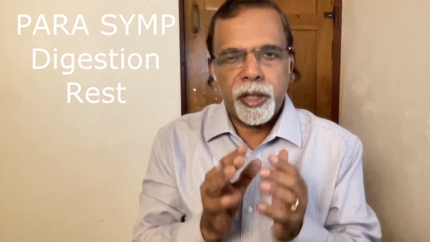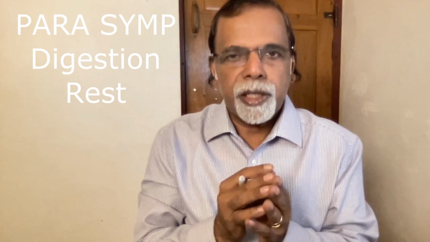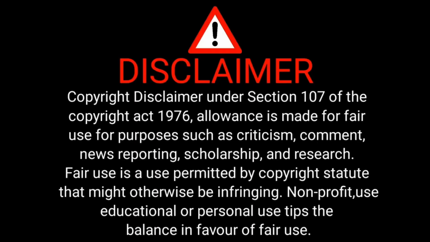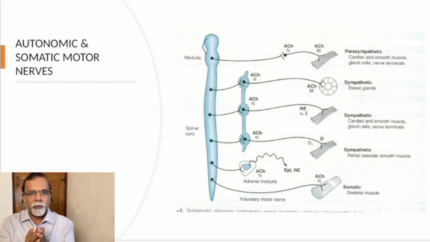Our autonomic nervous system is divided into sympathetic and parasympathetic, having exactly opposite actions. Sympathetics are for fight, flight, fright reaction, and parasympathetic is for digestion and rest. That is the basis that we have studied in physiology. A brief outline about the arrangement of the autonomic nervous system and the drugs acting on it.